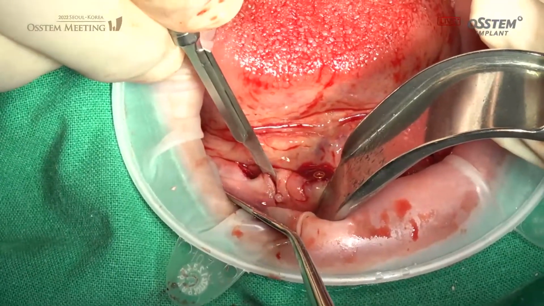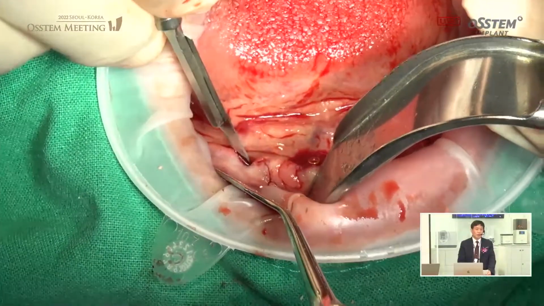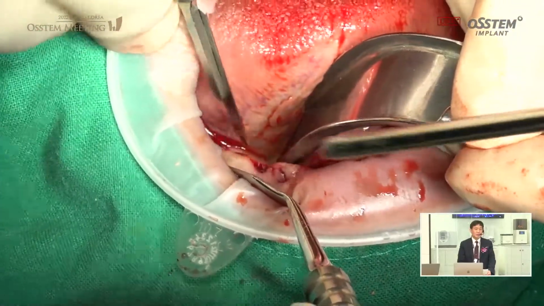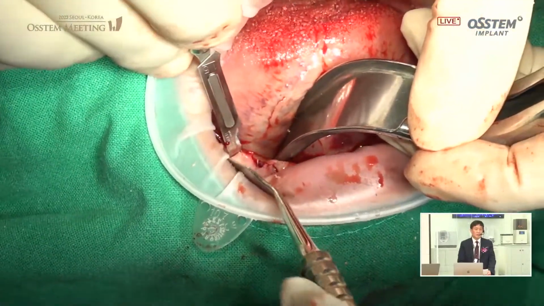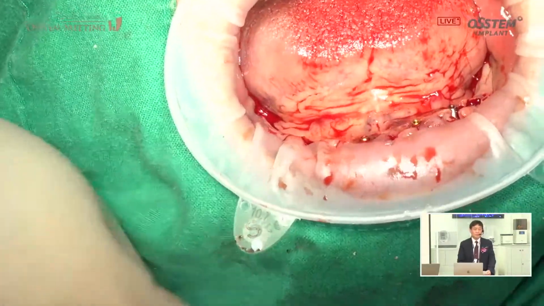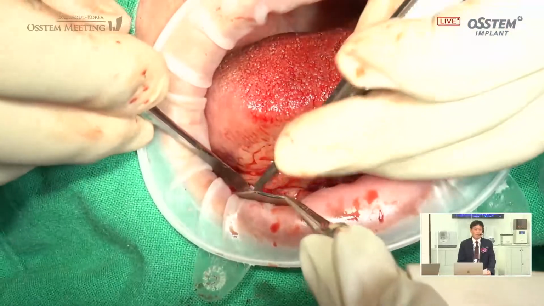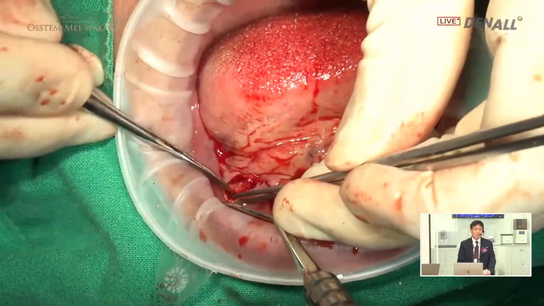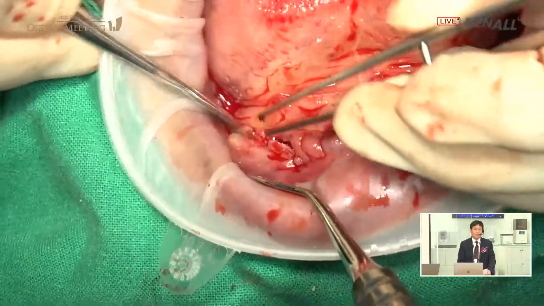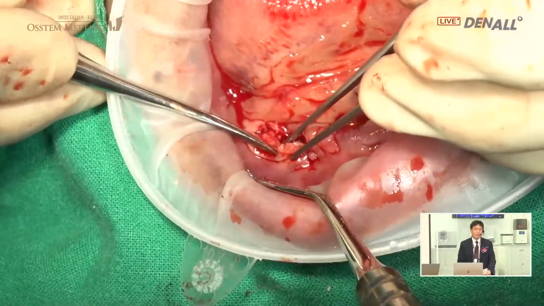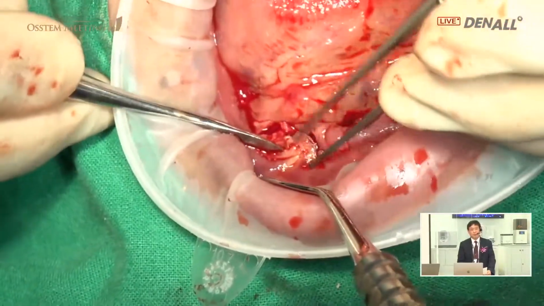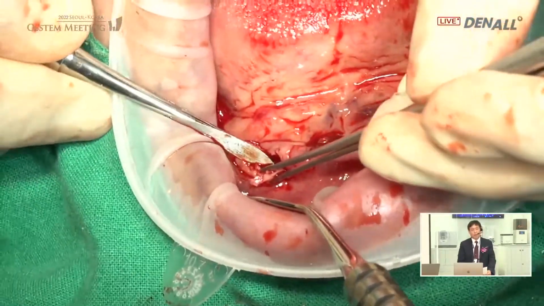In number 30, the abutment is connected, and in number 40, a mini flap is formed to expose it slightly.